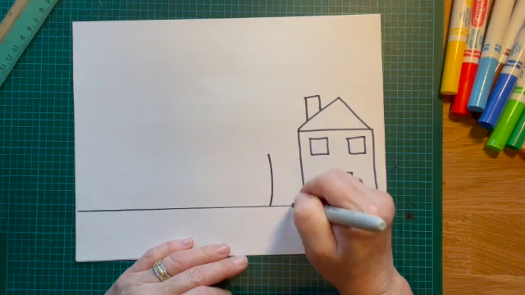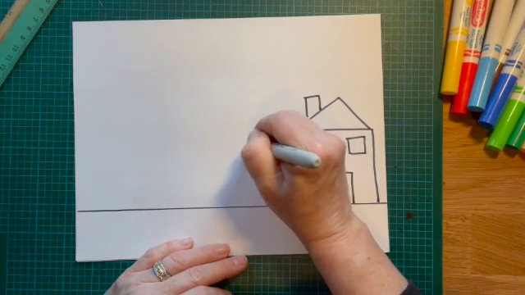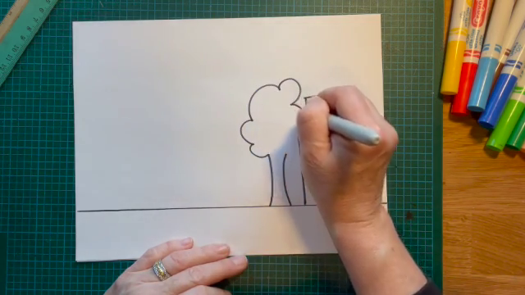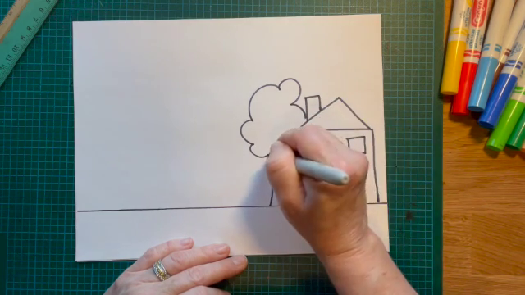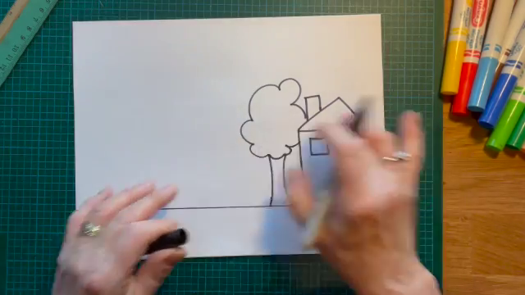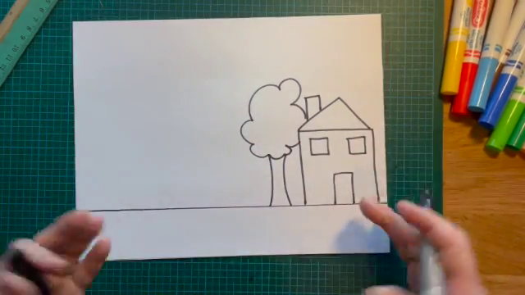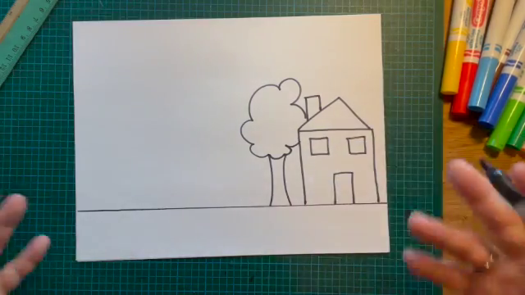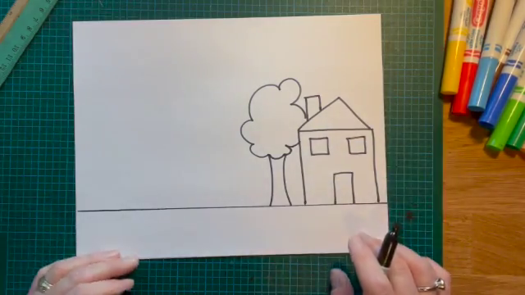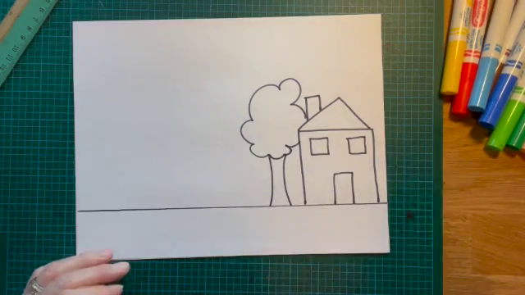My tree's actually going behind my house. And I want to make sure that I close in all the lines. I don't want to leave anything open. That way when I'm filling in with color, I don't worry about where that shape ends, and I can fill it in without a problem.